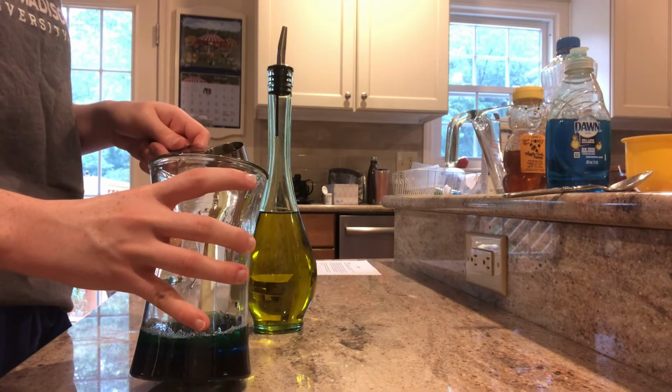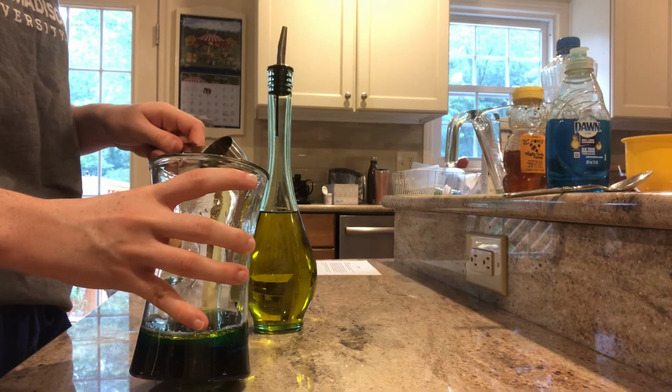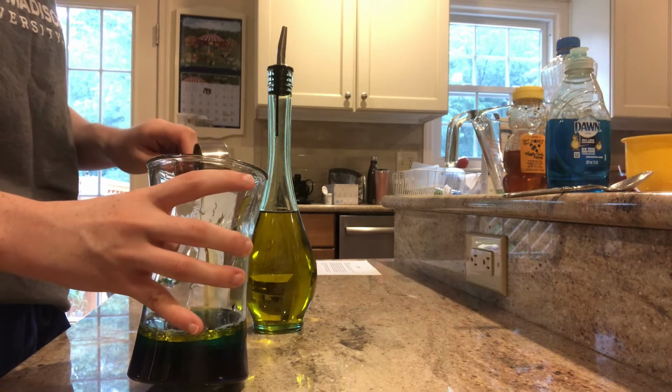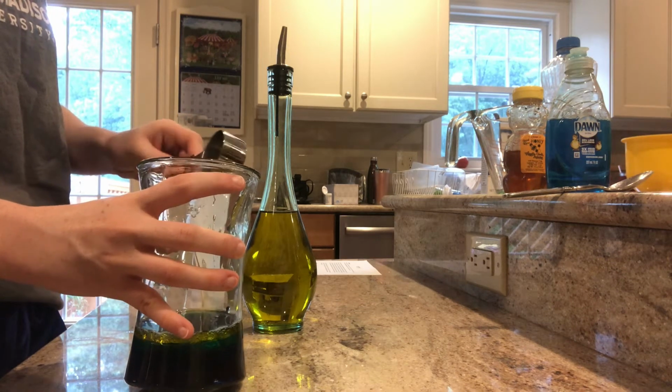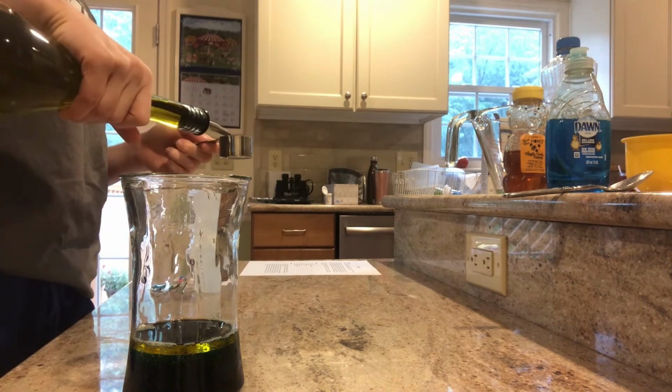So there's the first olive oil in there, and it's kind of hard to see when we did the first one just because it was so small. It was such a small amount, but you can see a little bit of the yellow. And then I added a second one just to make sure that I completely covered it.